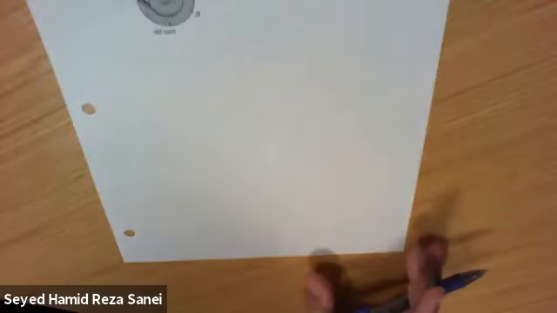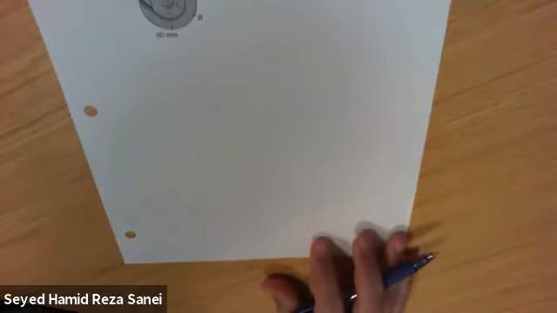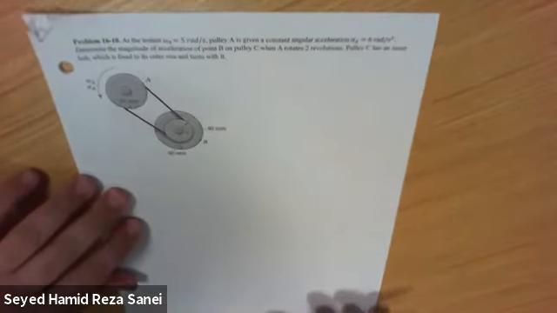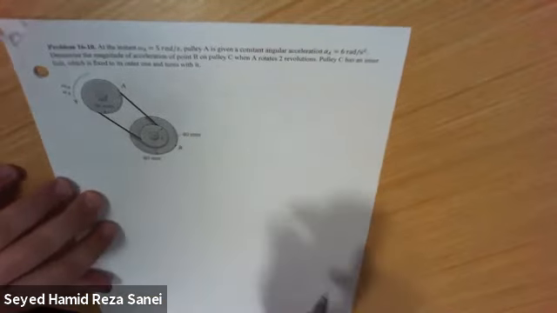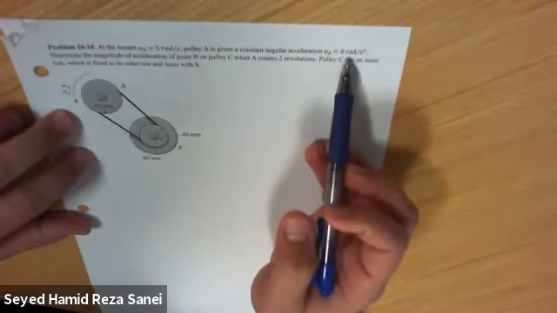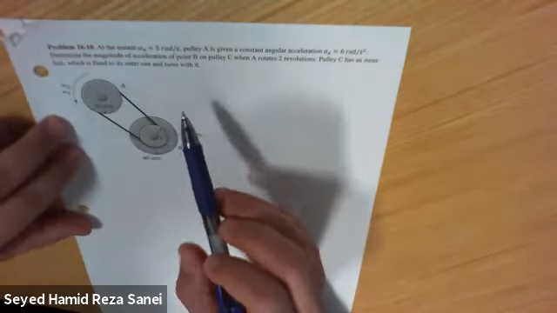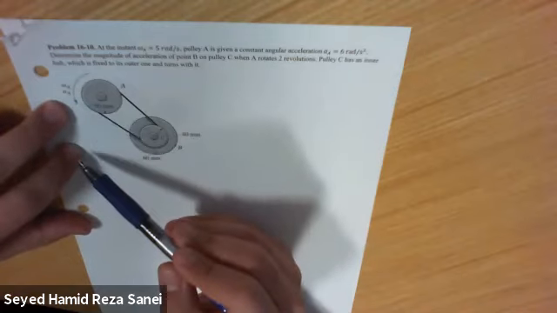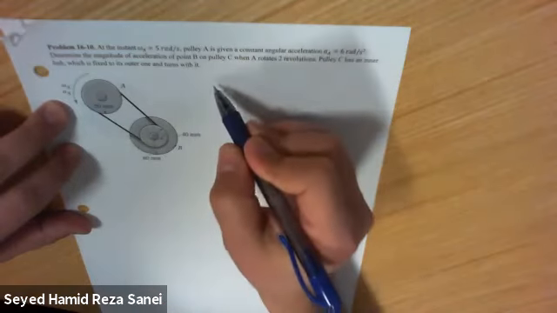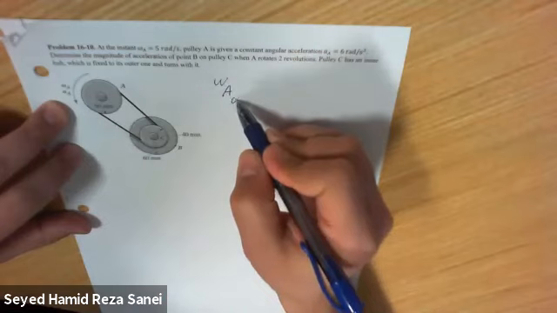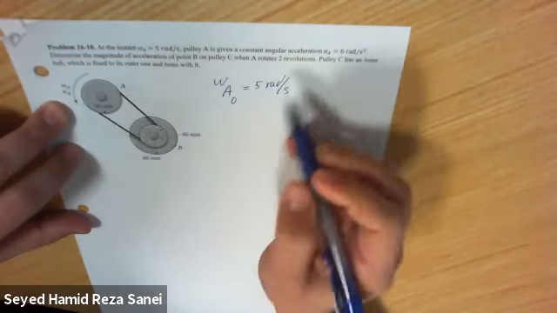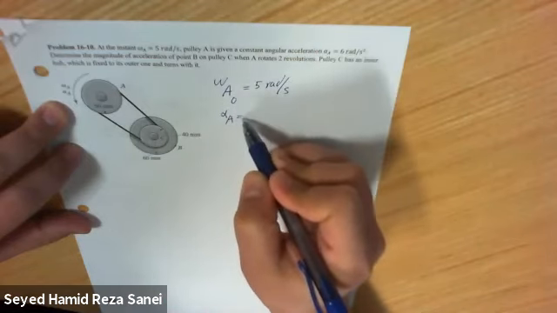Now let's move to the second problem. So here at the instant, omega A is 5 radian per second, and pulley A is given a constant angular acceleration, alpha A, of 6 radian per second squared. So we have alpha A, and that's constant acceleration. We have the initial angular velocity, so let's write omega A naught, indicating the initial angular velocity. Also, we have the acceleration, which is constant.